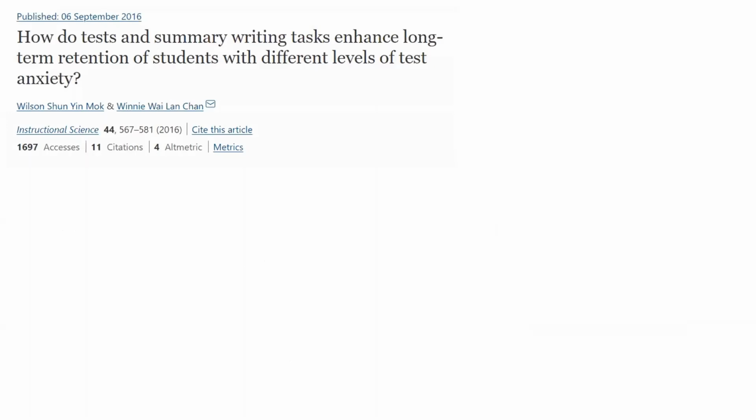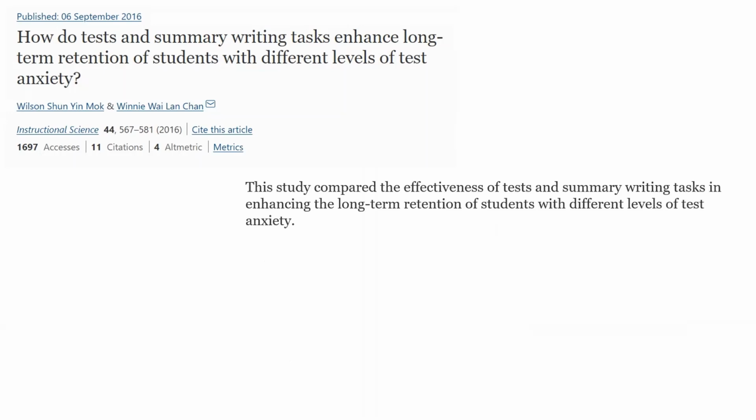So do summary writing tasks really enhance student performance? Well, let's look at this study published in 2016 that was conducted in Hong Kong. The purpose of the study was for them to compare the effectiveness of summary writing tasks in enhancing the long-term retention of students with different levels of test anxiety. The idea here is that different students have different anxiety responses to exams. Some might be very relaxed, some might be very anxious, and they believe that this might impact their ability to perform.